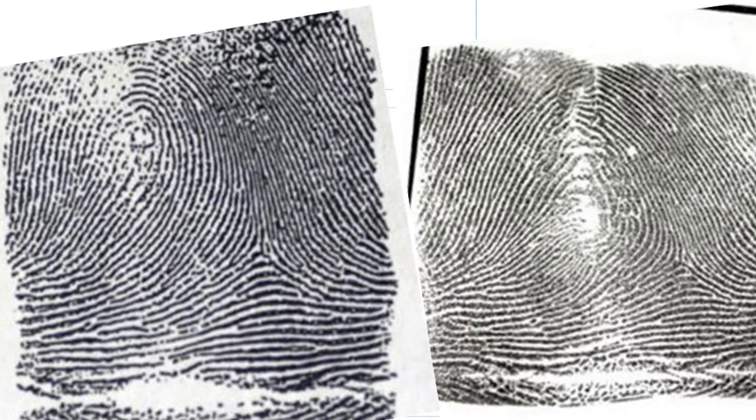What I'm going to do is mark the ridge features with red circles, and these are the identifying unique characteristics that are used to identify a print and determine if two prints originated from the same finger. Though these look somewhat different in appearance, my goal here is to prove that this is an identification.